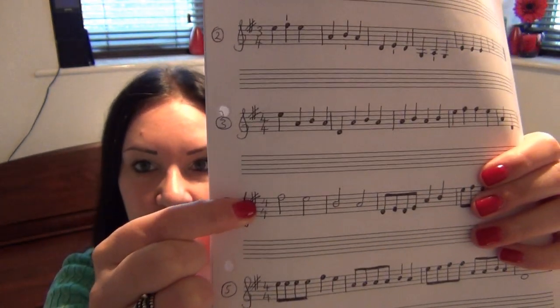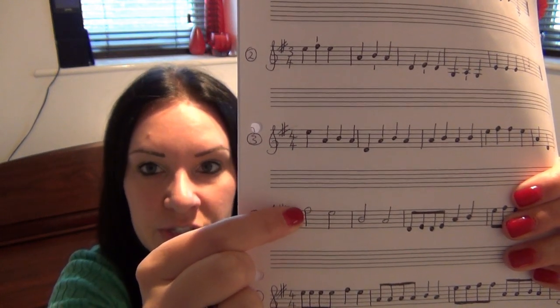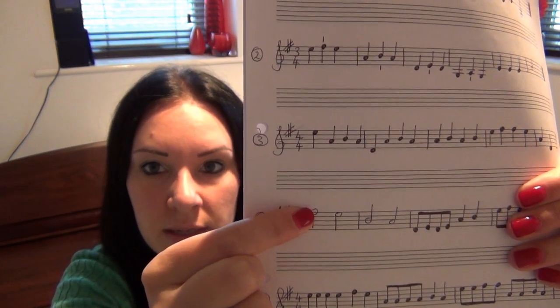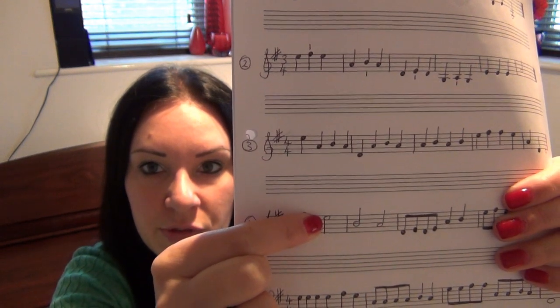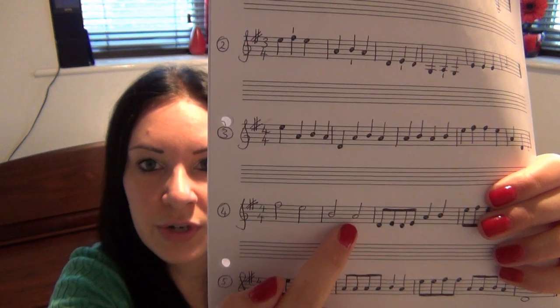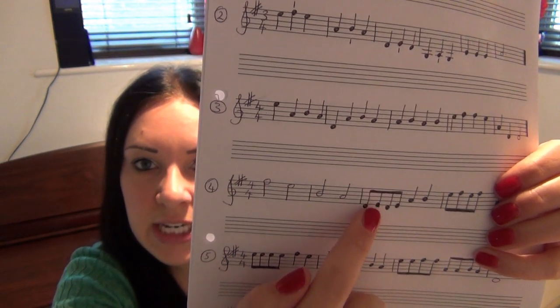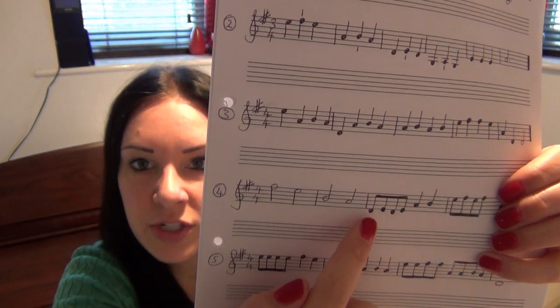So, if I move down to example 4, your time signature is 4/4, so you've still got 4 beats in every bar. Now these are worth 2, so this is going to come on beat 1 and beat 2. This one beat 3, beat 4, 1, 2, 3, 4. These are worth half a beat each, so I can get 2 of those per beat.